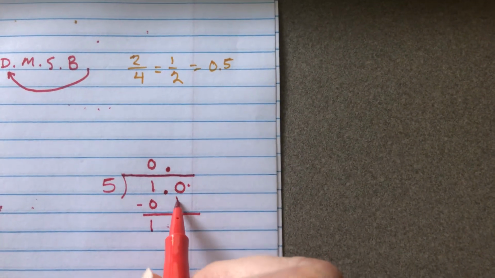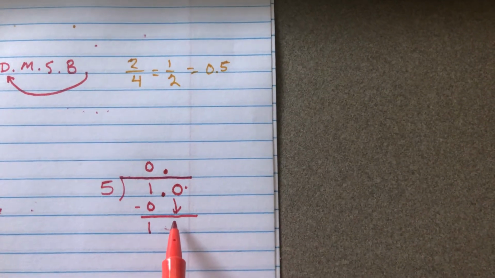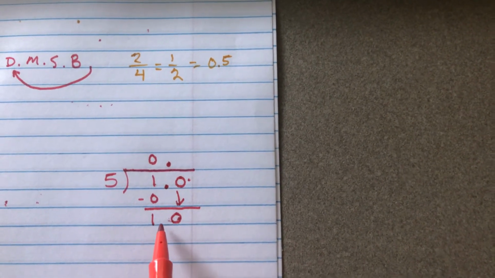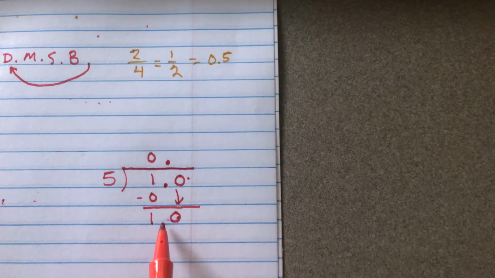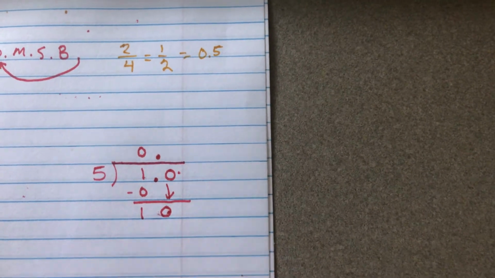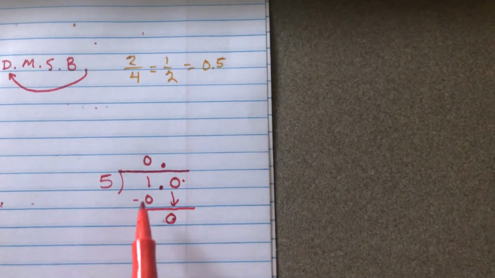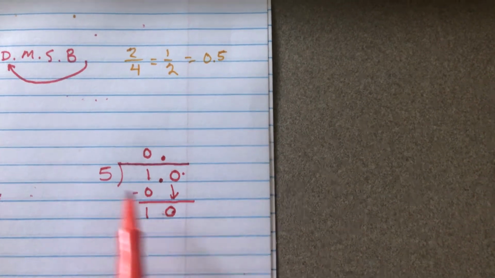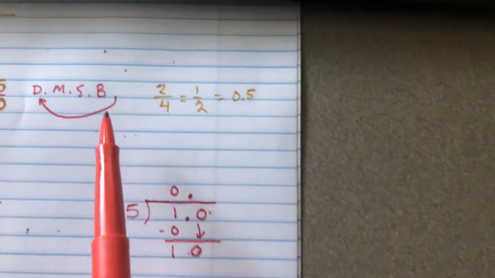Now when I bring that down, we're going to bring down that 0. You don't need to have a decimal point here. You can just think of this as a whole number right now. So 5 goes into 10 how many times? Or 10 divided by 5. Notice how the cycle has started over.